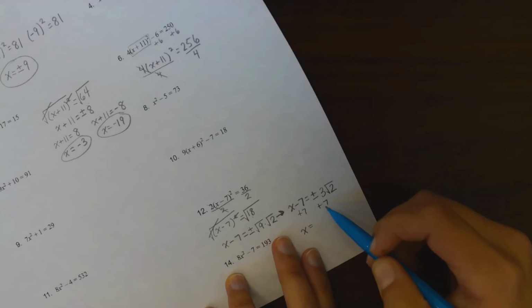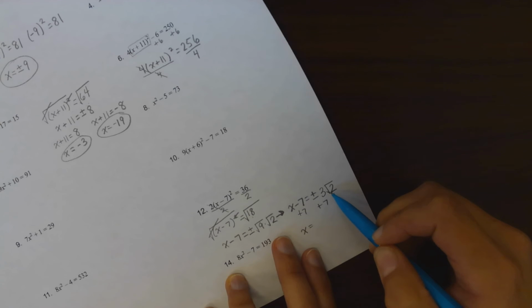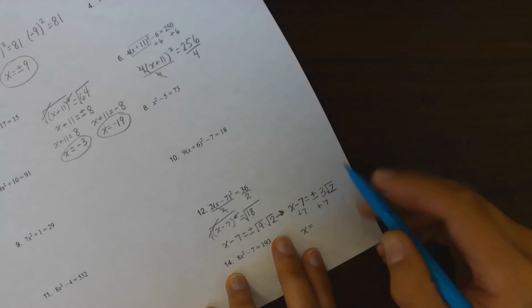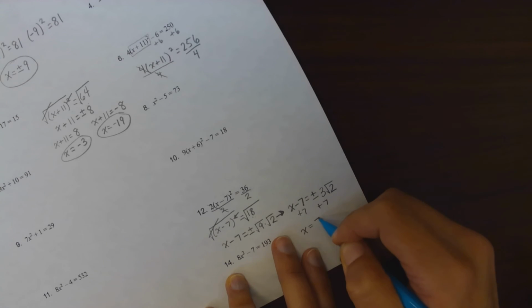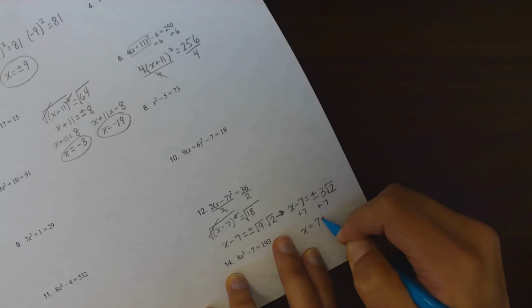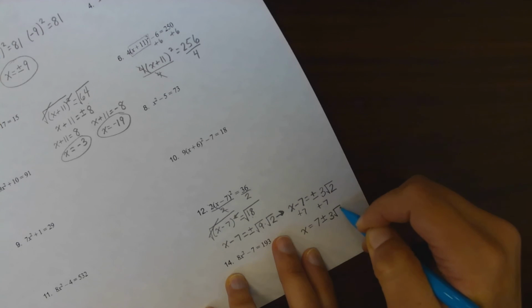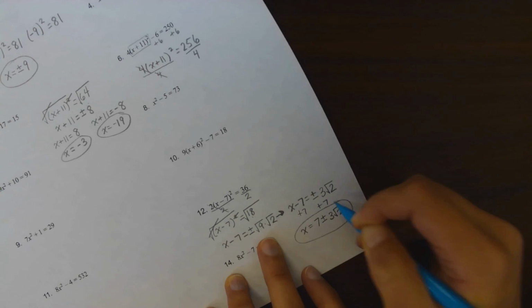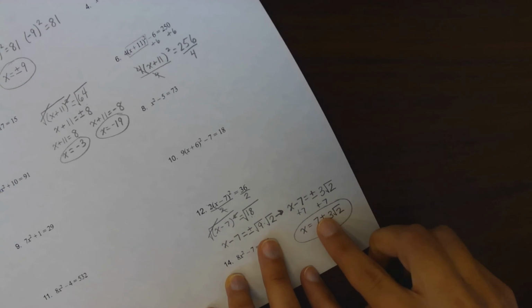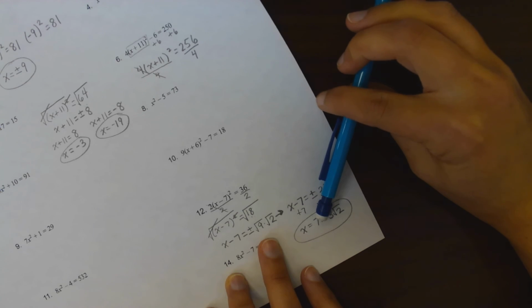In this case, I can't combine 7 with 3 root 2 because they're not like terms. So I'm just going to write this with the 7 first, so that's the 7 I added, plus or minus 3 square root of 2. And that is two different answers, 7 plus 3 root 2 and 7 minus 3 root 2.